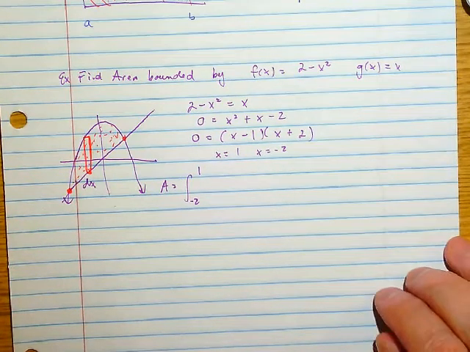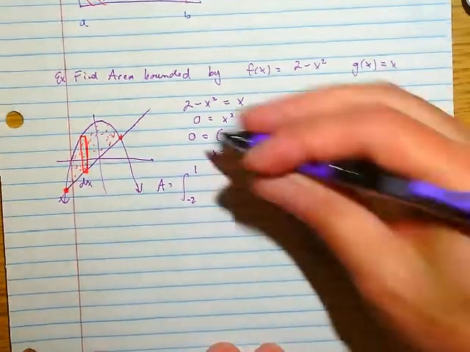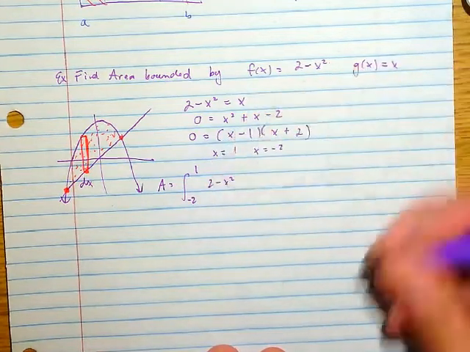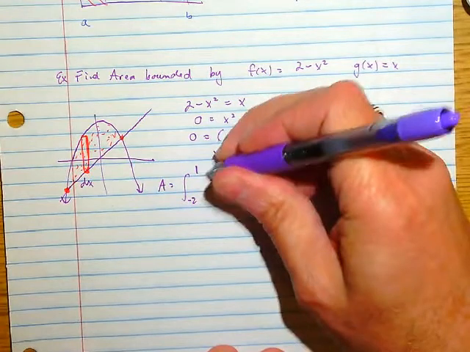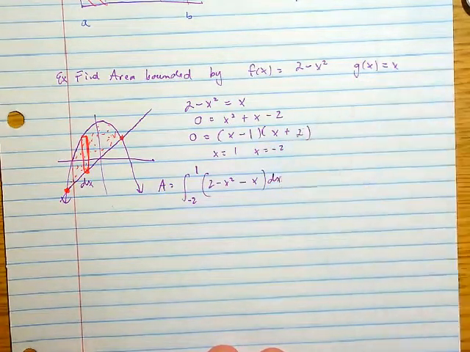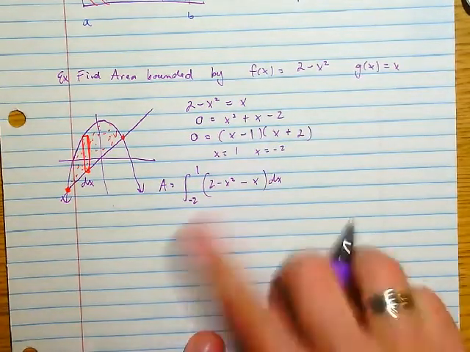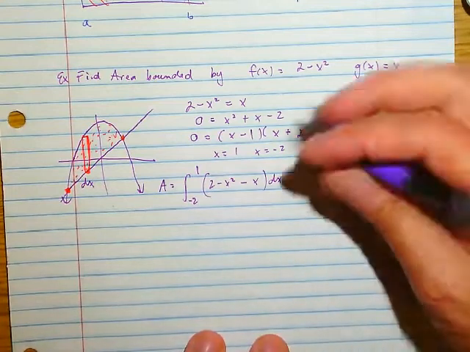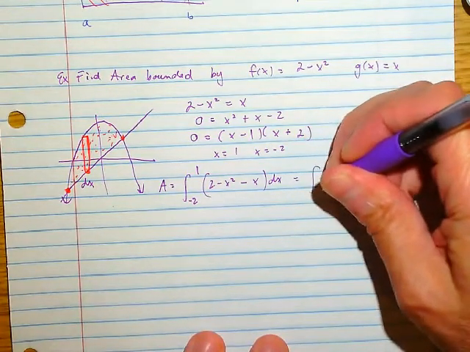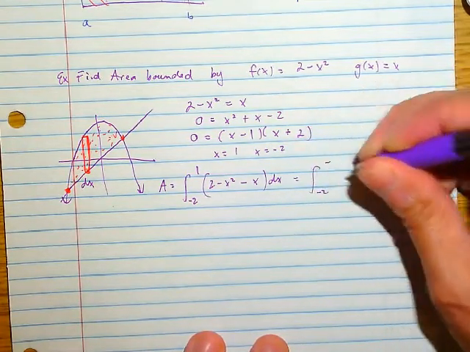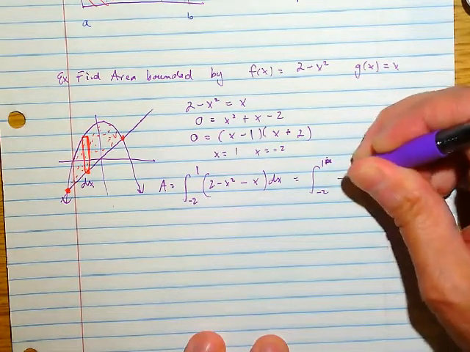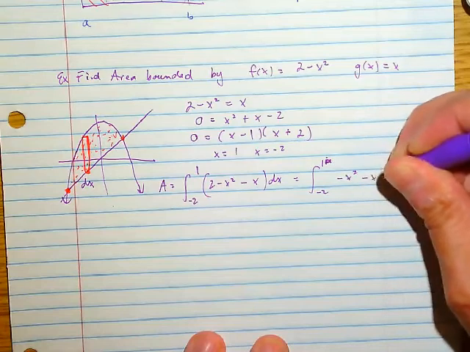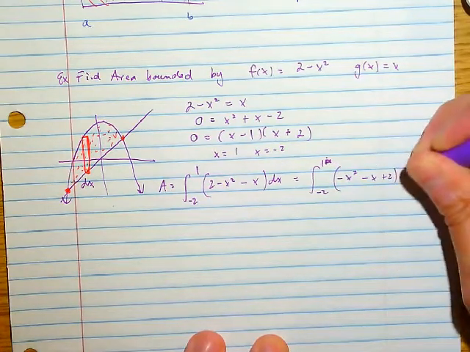My height is just going to be top minus bottom. Well, what's your top part? Isn't that 2 minus x squared? What's your bottom? So minus x. And then I'm going to say the width of those is dx. If you want to get that in standard form or in order that is better, we could do that, but it doesn't need to be. Negative 2 to 1. Oops, this is positive 1, sorry. Negative x squared minus x plus 2 dx.